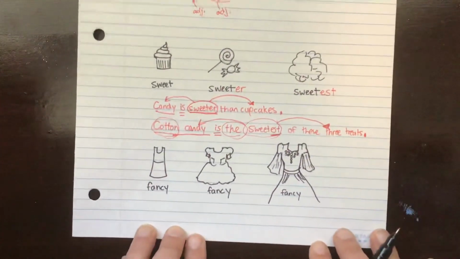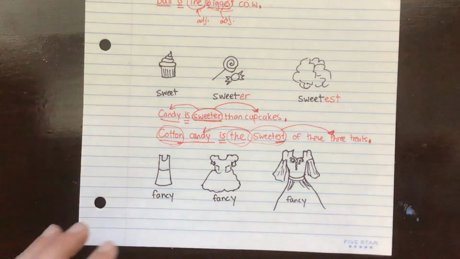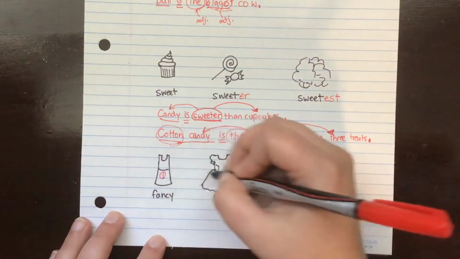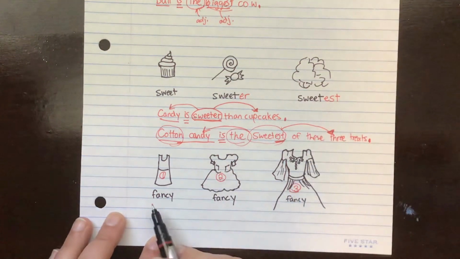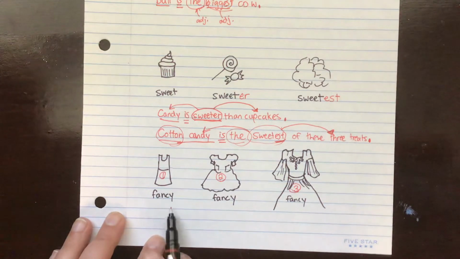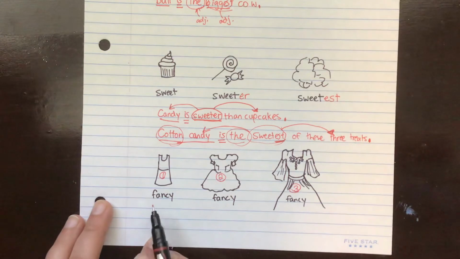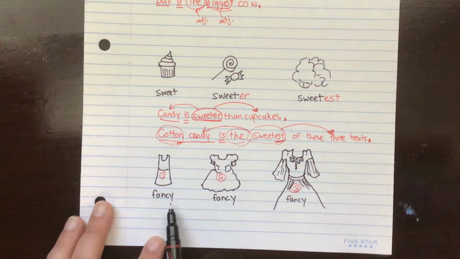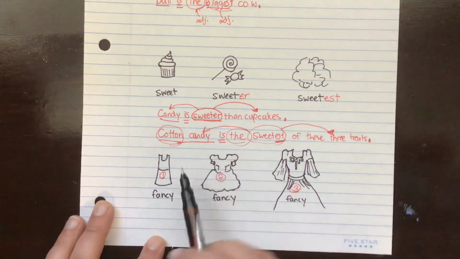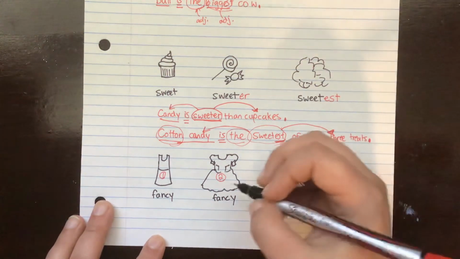Let's look at the last one. We have 3 wonderful dresses here. I guess I should label them. Let's call this dress number 1, dress number 2, and dress number 3. Now, fancy is a sort of long vowel, but interestingly enough, this word ends in a Y. It doesn't end in a consonant like T or G. Whenever our word ends in a Y, we have to change it to an I when we make it better.